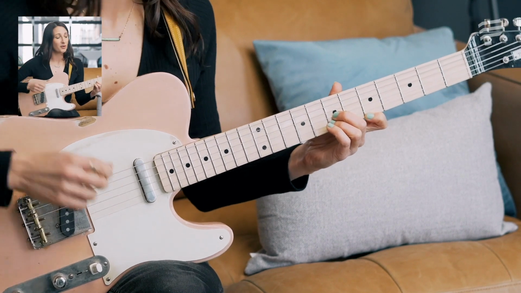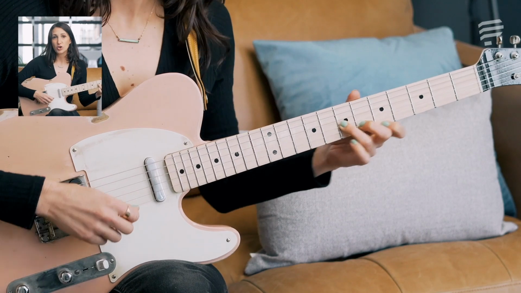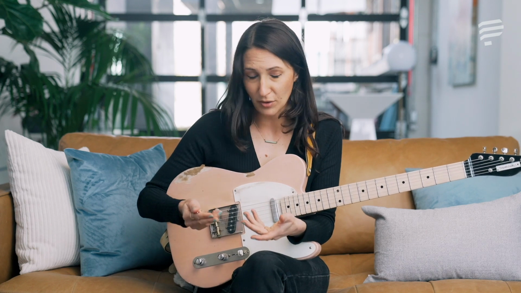Our minor triad, we take the third and bring it back a half step. We get that flat third, and it becomes D, F, A. Notice you don't just say F flat, you just bring it back a half step to give yourself a flatted third, which is the minor third.